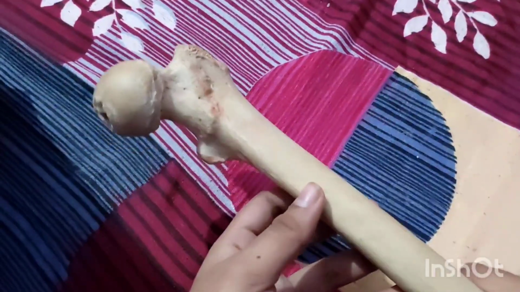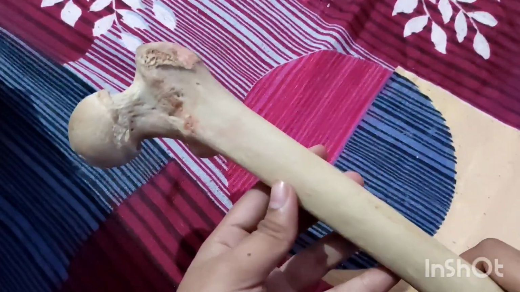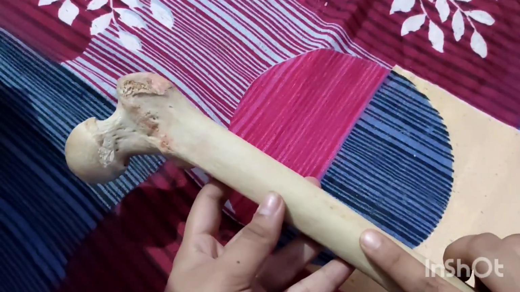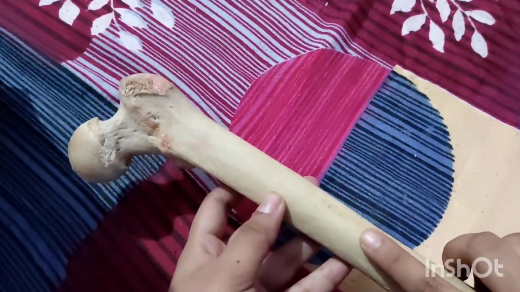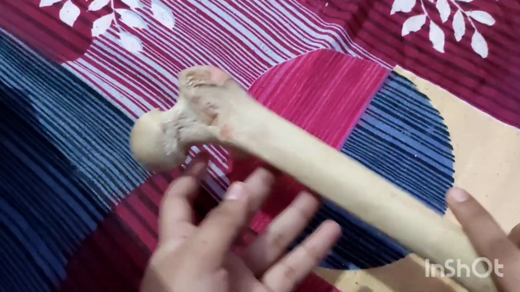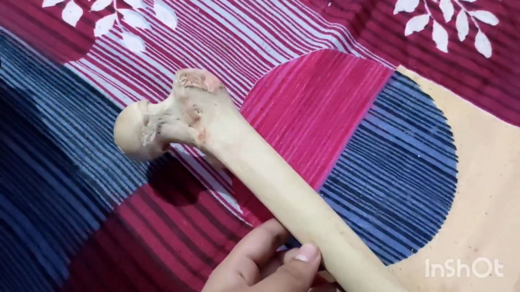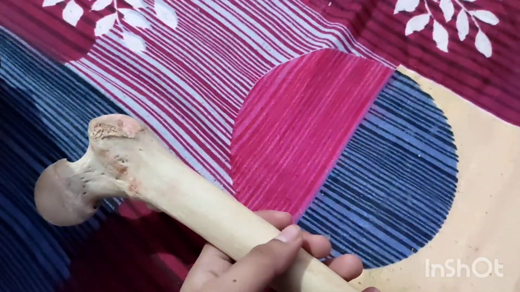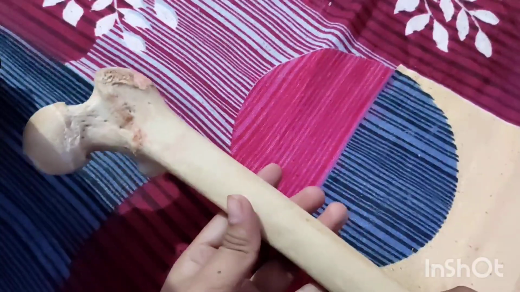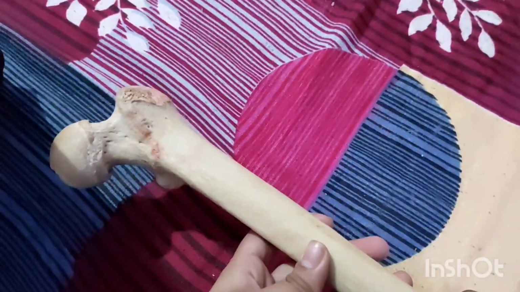Before starting the features of the femur, please note that I am not holding the femur in its correct anatomical position or correct side determination, just for teaching purposes. But in front of an examiner or a professor, you must always hold the femur in its correct side determination.